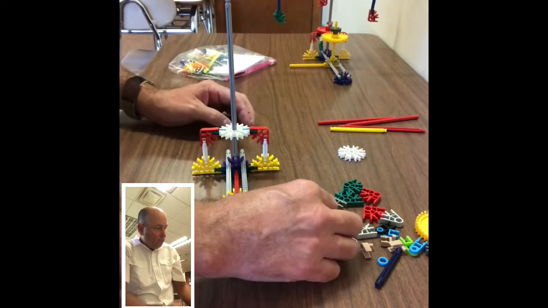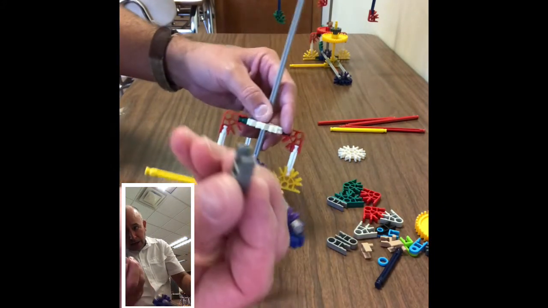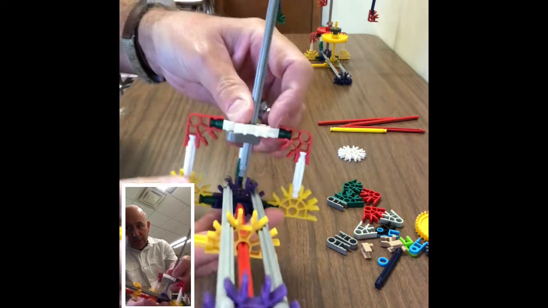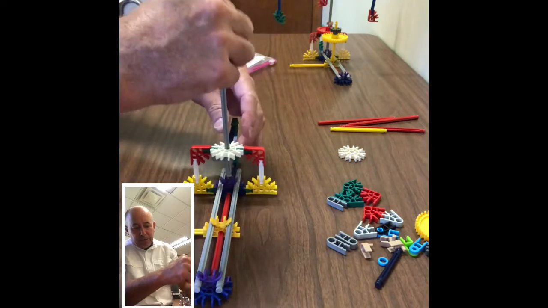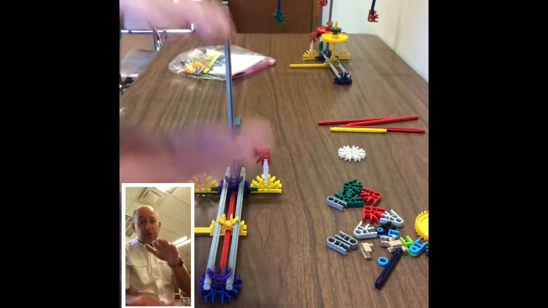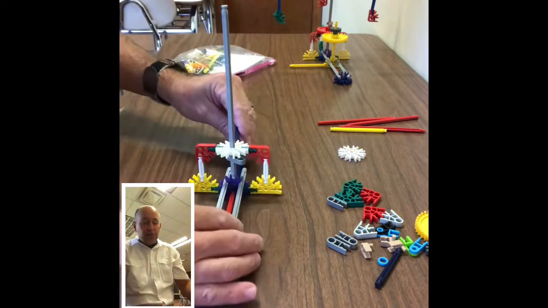Then in order to hold that in place, what we're going to do is take a dark gray connector and snap it on like that, okay? And that will keep this from falling off. It'll get in the way of your gears and you'll have to learn to adjust your gears to keep the rotation going, but that's okay.